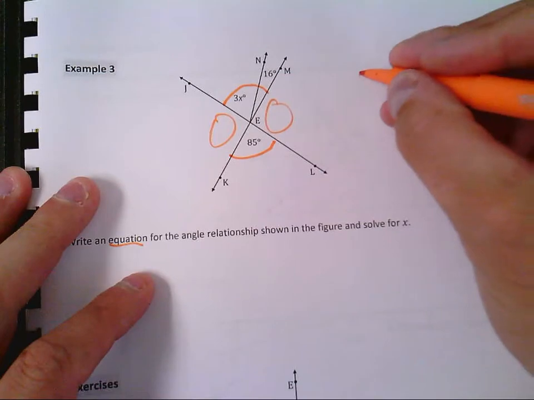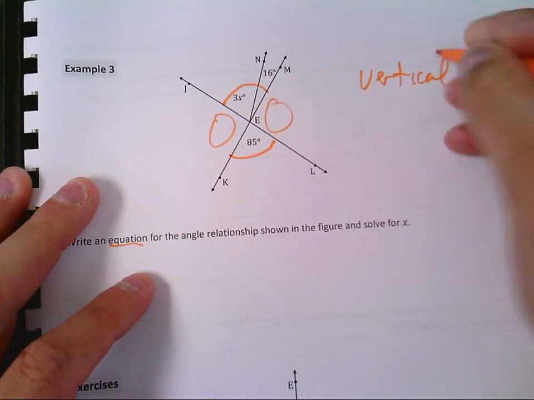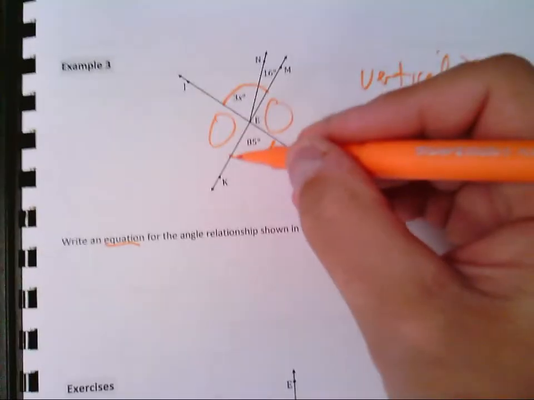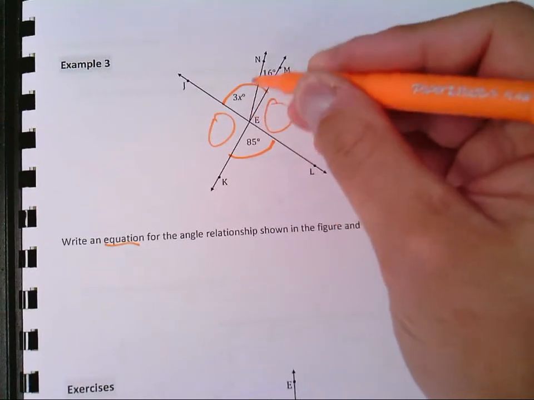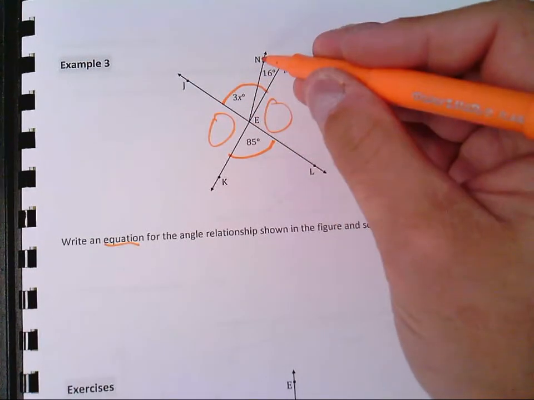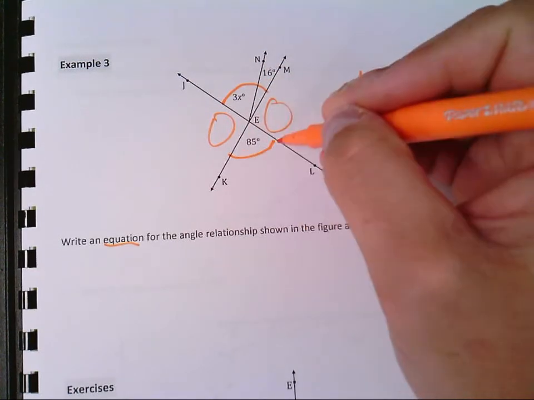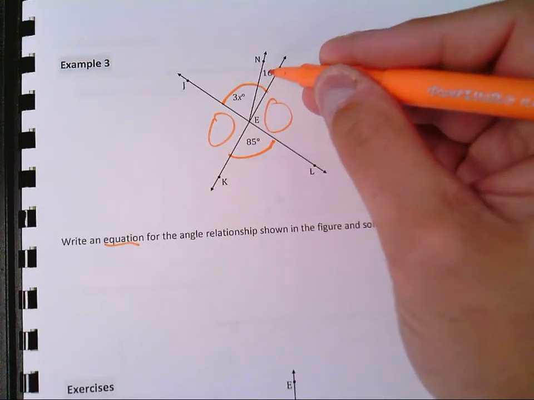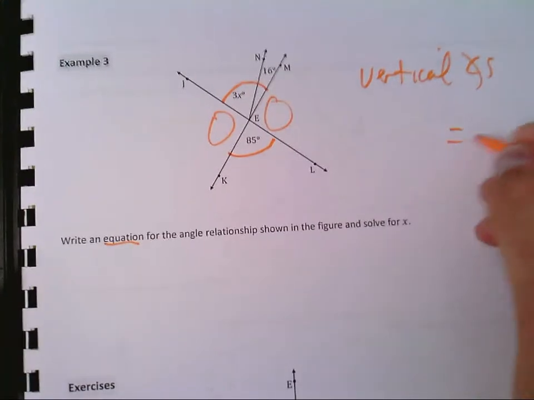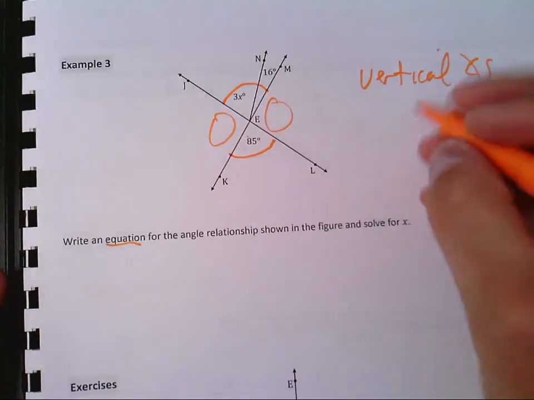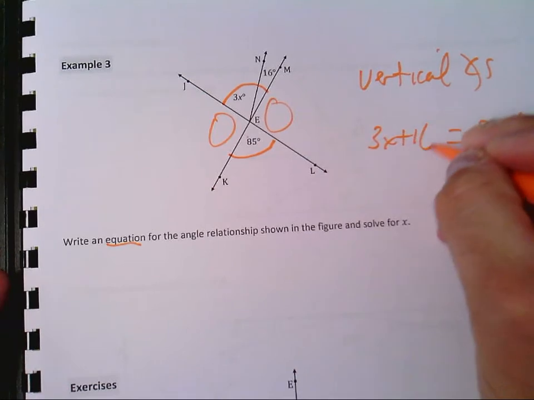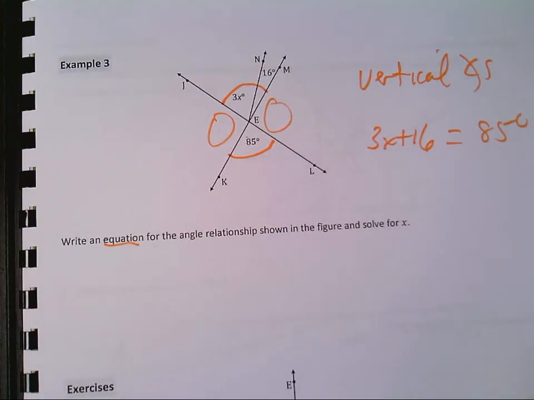The relationship that appears here is vertical angles. This 85 should equal, now we have this little extra piece put in here, it's technically called a ray, so it means that this 85 really has to equal the 3x plus the 16. So I can write an equation based on that: 85 degrees equals 3x plus 16, using the vertical angles.